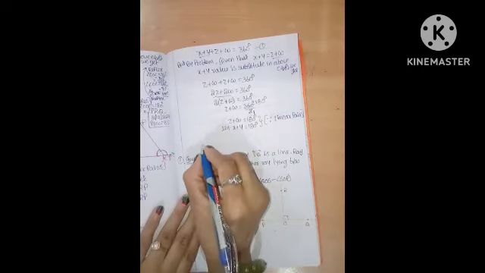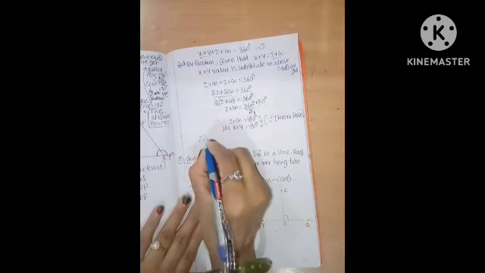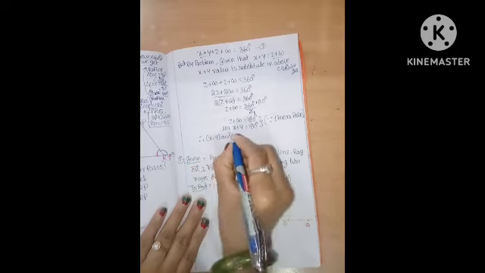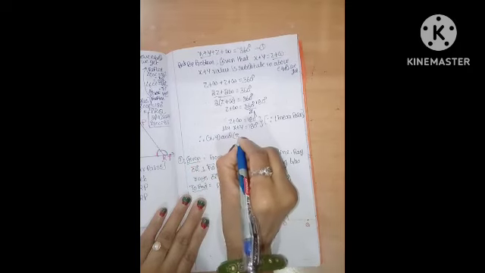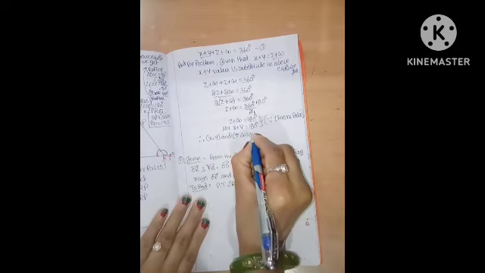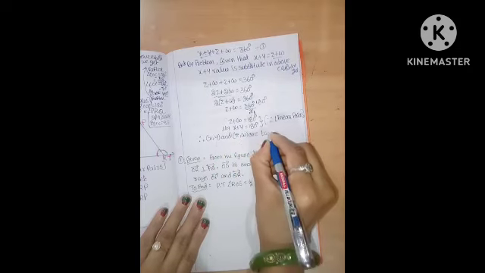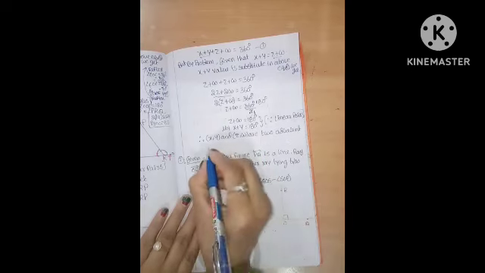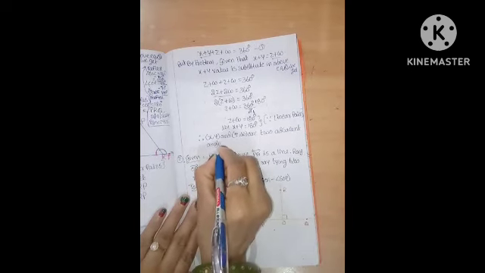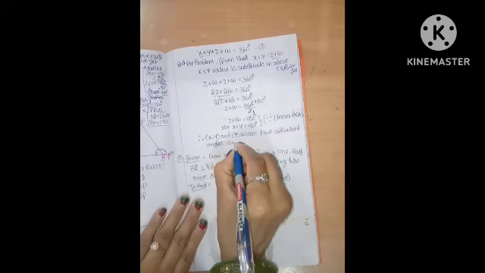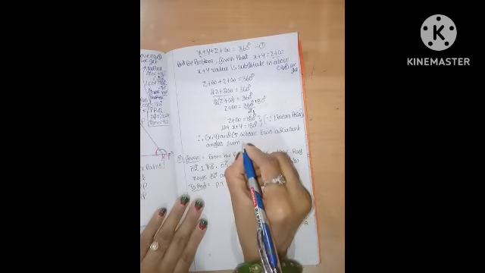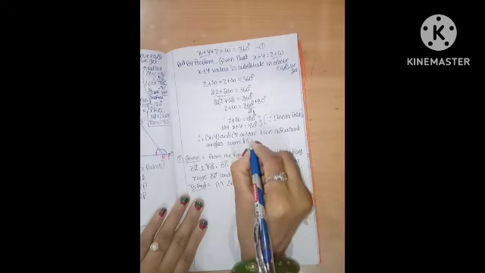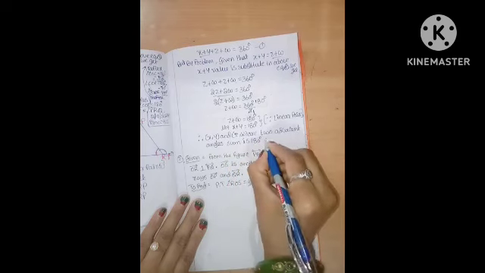Therefore, x, y and z, w are two adjacent angles whose sum is 180 degrees.